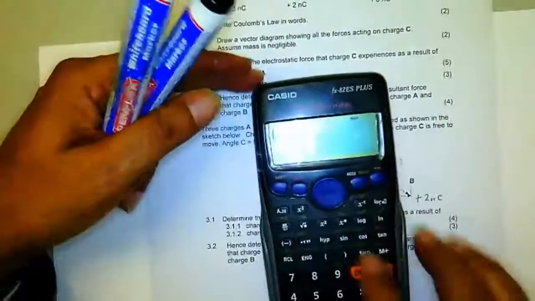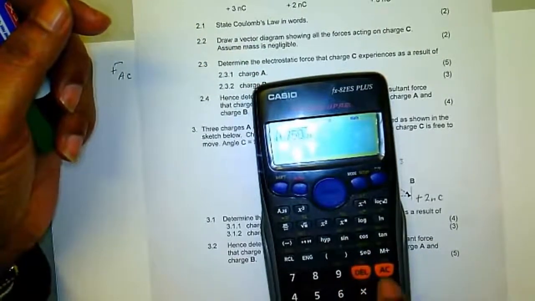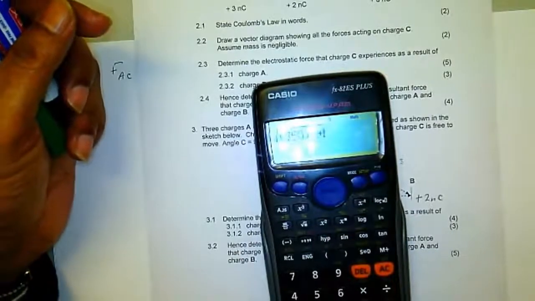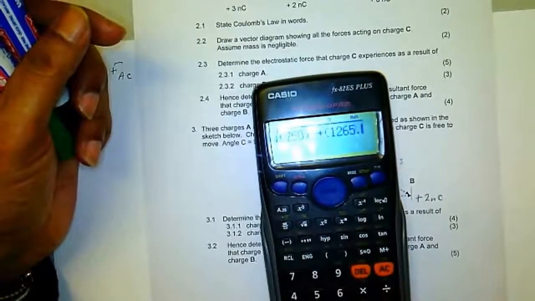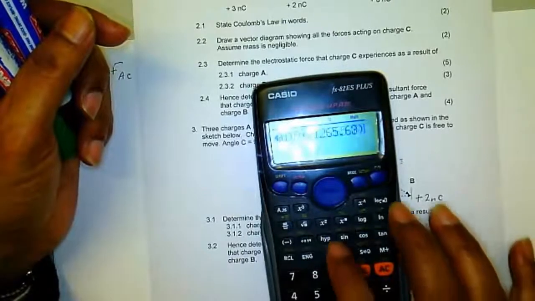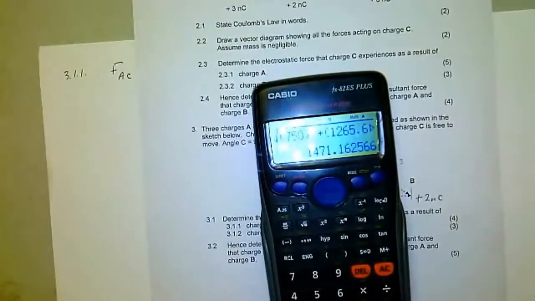Right, so let's see. Square root of 750 squared plus open bracket 1265.63 close bracket squared equals 1471,163. 1471,163 if I want to do 3 decimal places, or 16 Newton. Right, so that would be the magnitude.